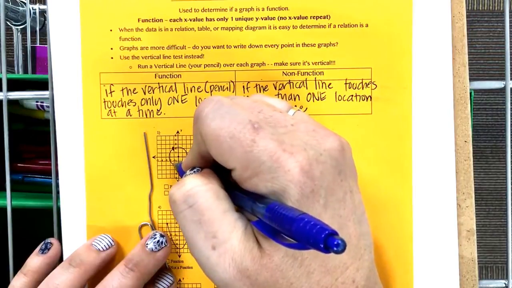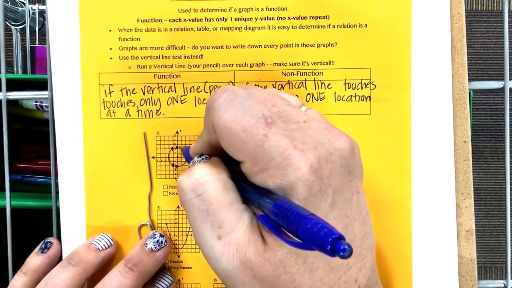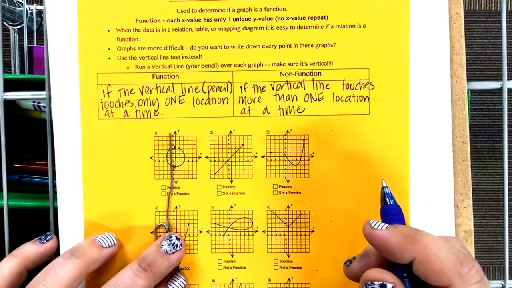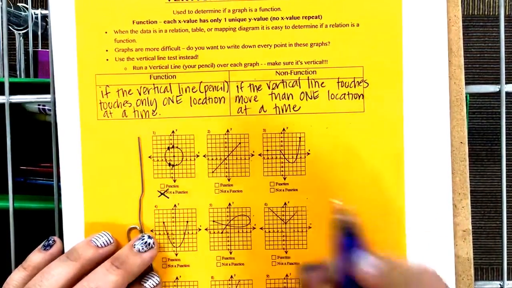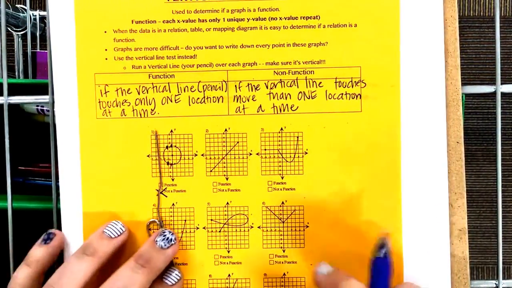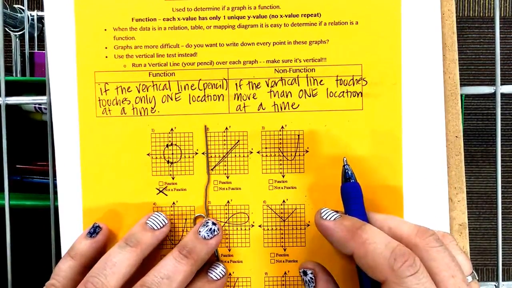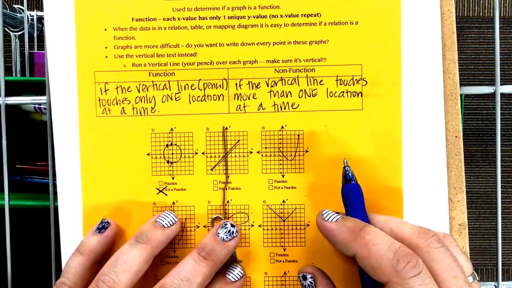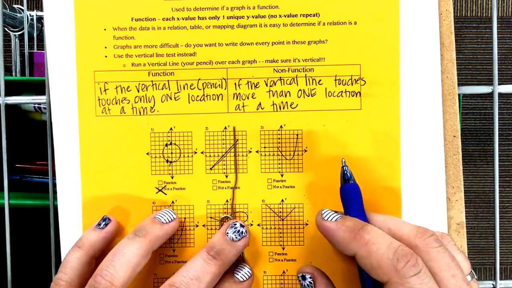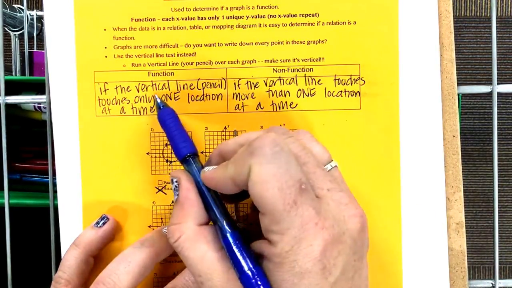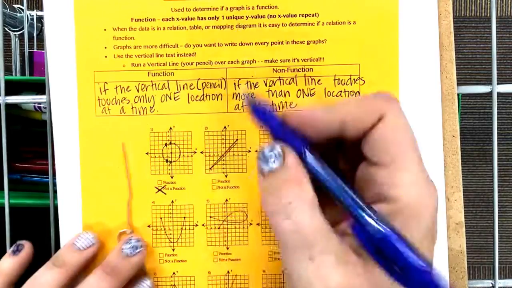Yeah, it's touching right here and right here, or right here and right here. There's a bunch of them it could be touching. So no, this is not a function. So here's my graph right here, right? I'm going to drag this. Does it ever touch that diagonal line in more than one spot? No, it's one location at a time, so it's a function.